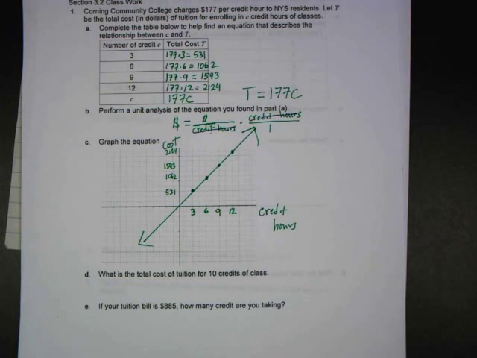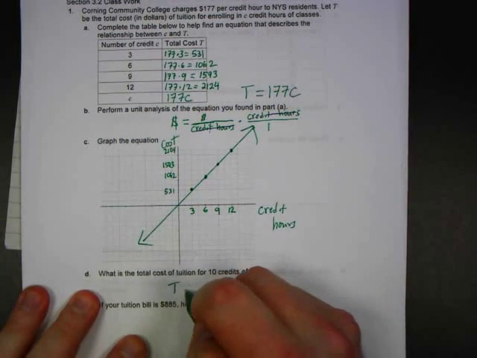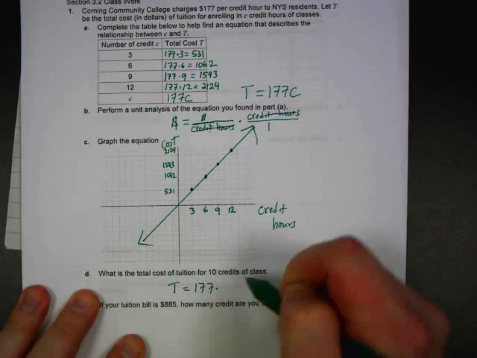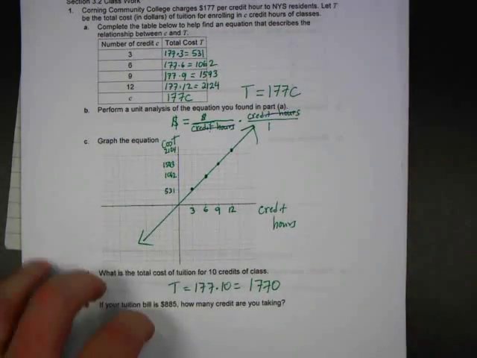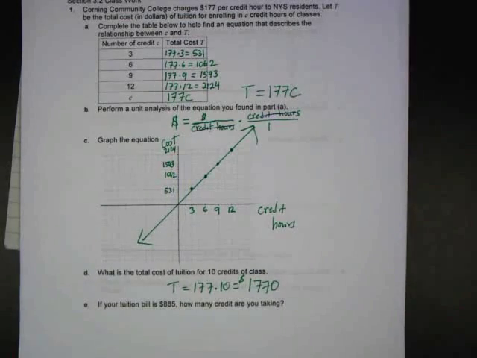Part D. What is the total cost of tuition for 10 credits of class? So if you're taking 10 credit hours this semester, how much is Corning Community College going to charge you? $1,770. And how'd you get $1,770? Multiply 177 by 10. Multiplying by 10 is really easy. It's going to cost you $1,770 in tuition. Questions on that?